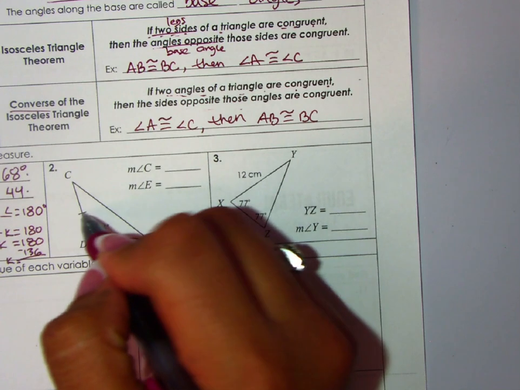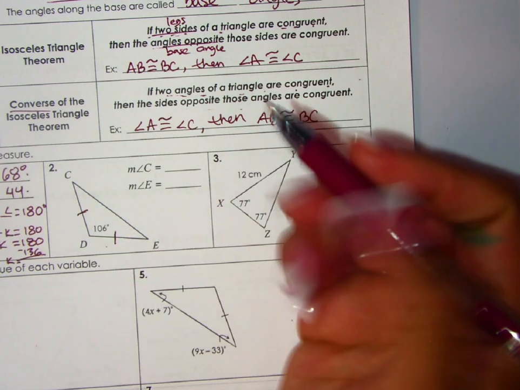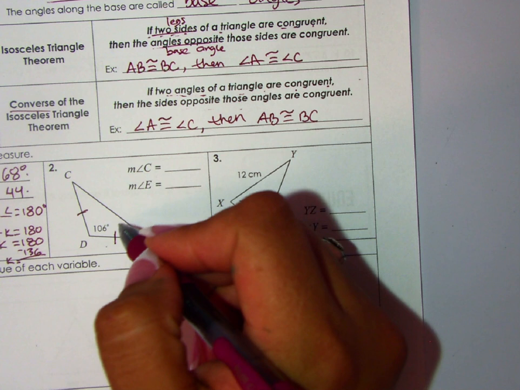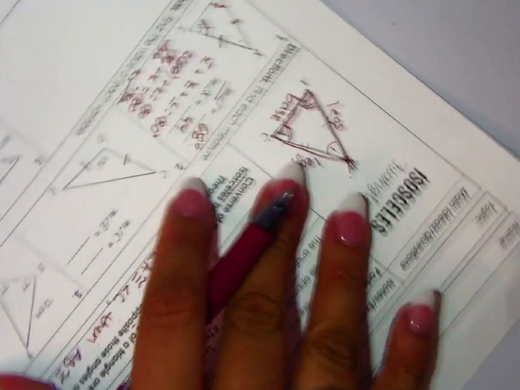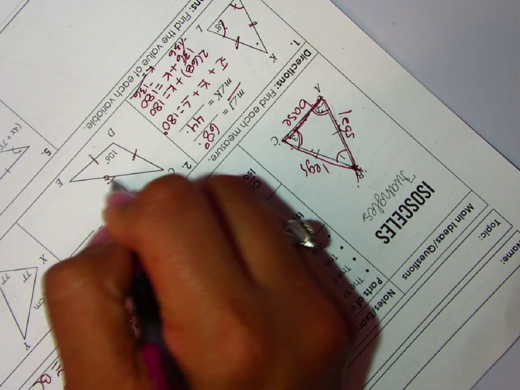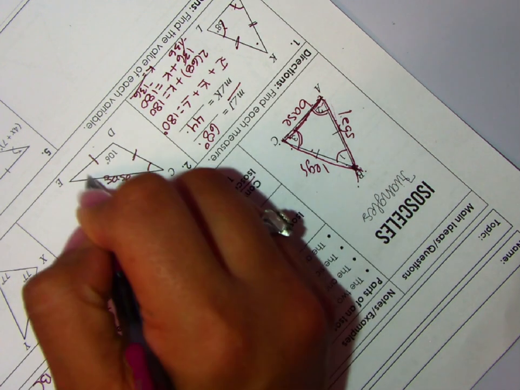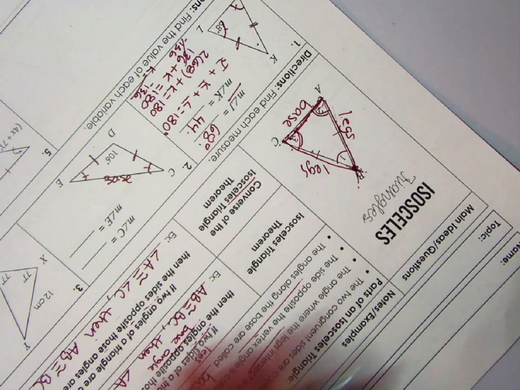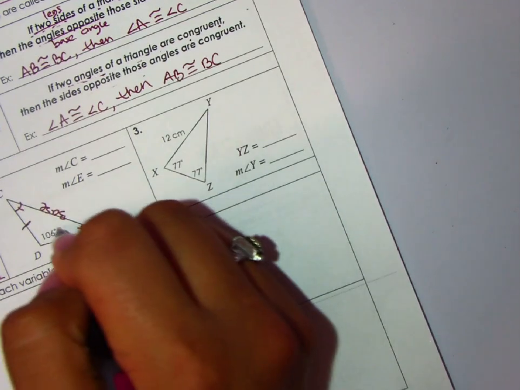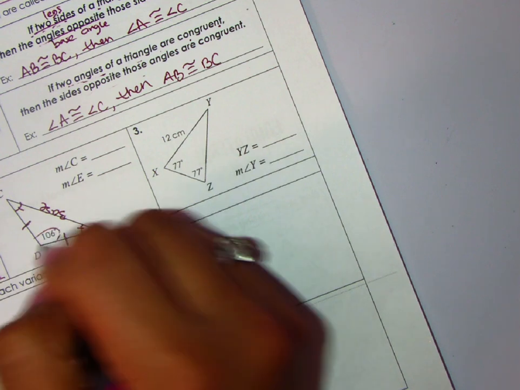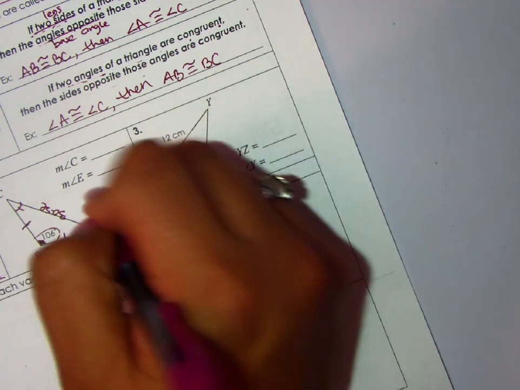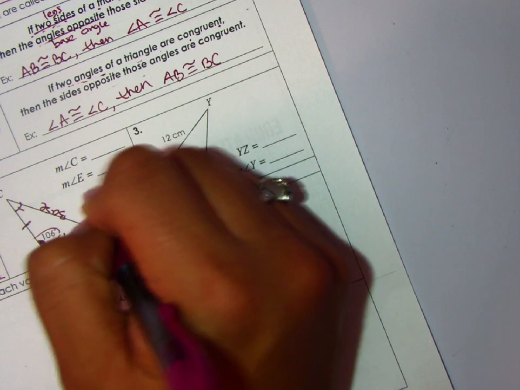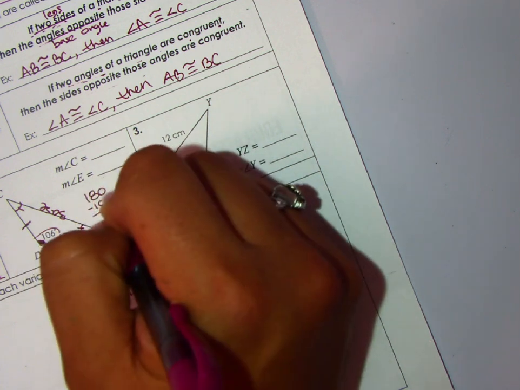For number 2, we have an isosceles triangle because these two are marked equal, which means that the base angles are congruent. I know this triangle is upside down, but if you look at it like this is considered your base, these are the base angles and they're congruent. Since they give you 106 for this corner right here, 180 degrees minus 106 is 74.